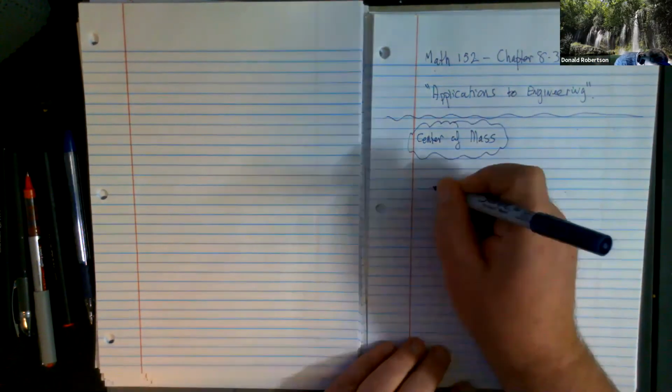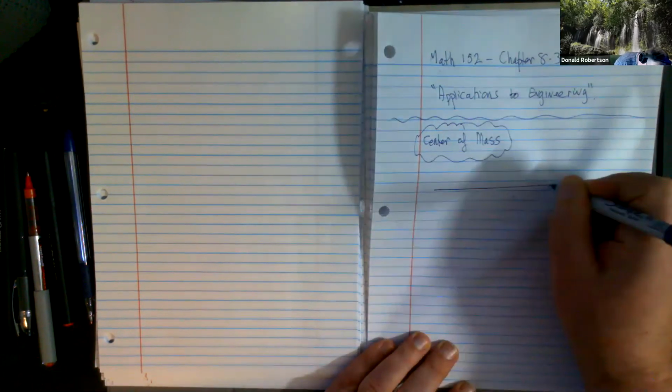Has anybody done a physics class where they talk about center of mass? Do you know what I mean by that phrase? Right. Well, it's like a balance point.